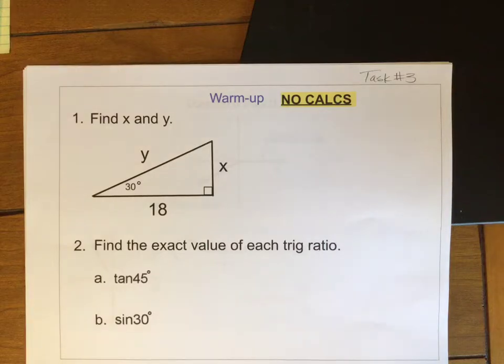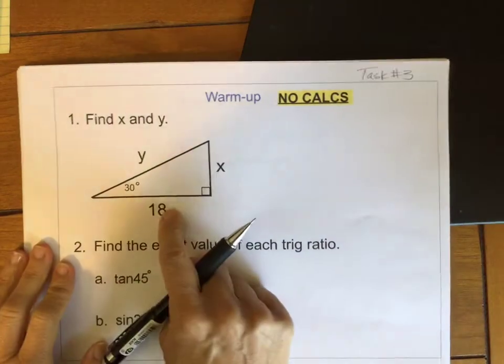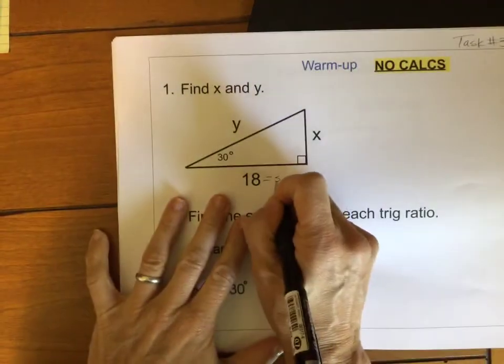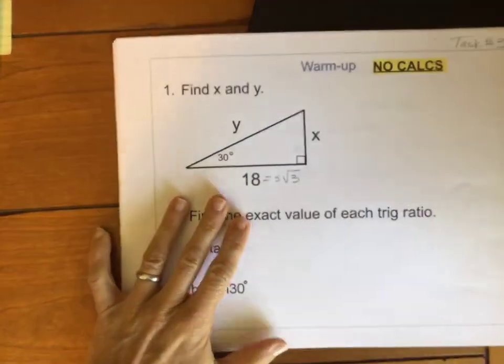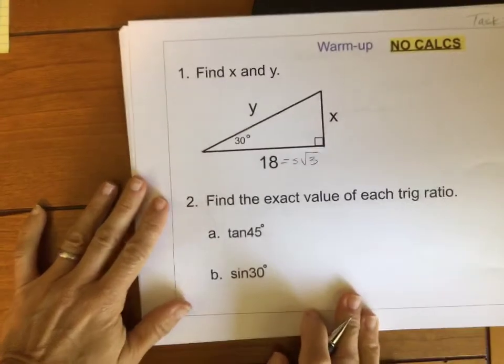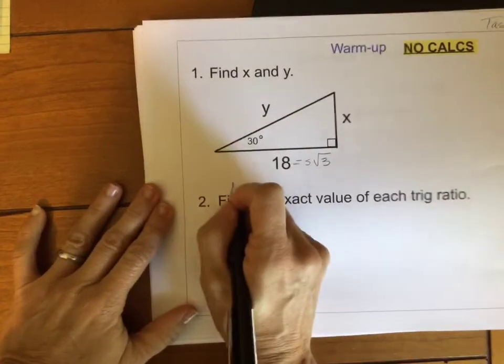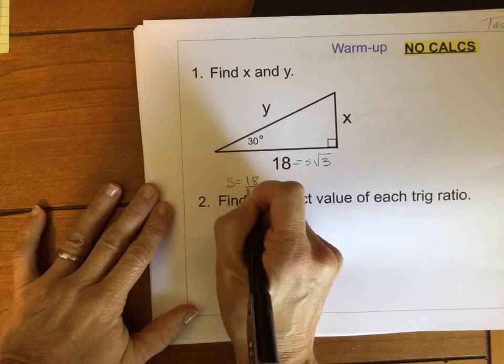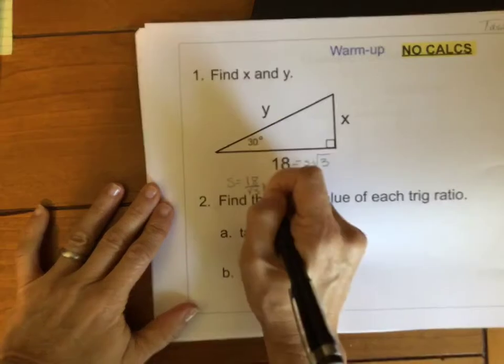All right, hopefully you were able to work those out. So find X and Y on our 30, 60, 90 triangle. We know this is the long side, and the long side is the short side times root 3. So if I divide both sides by root 3, I get 18 divided by root 3.